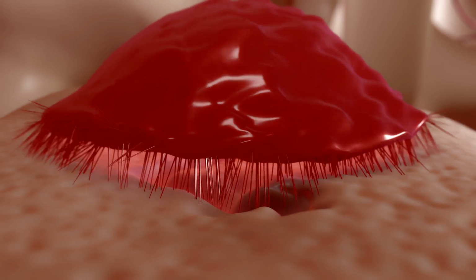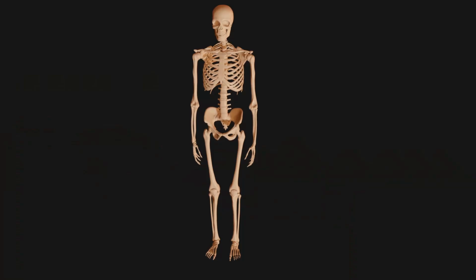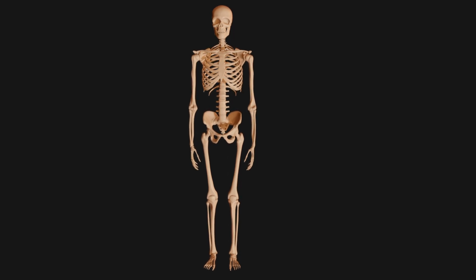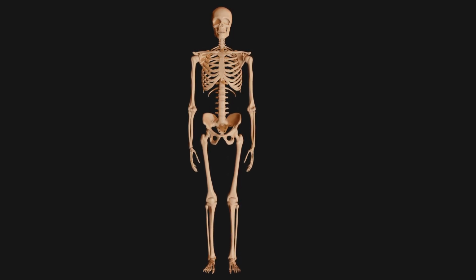Our bones also adapt to stress. For example, strength training stimulates tissue formation, whereas a lack of activity promotes degradation. Bones are therefore not rigid structures and are far more complex than is often assumed.